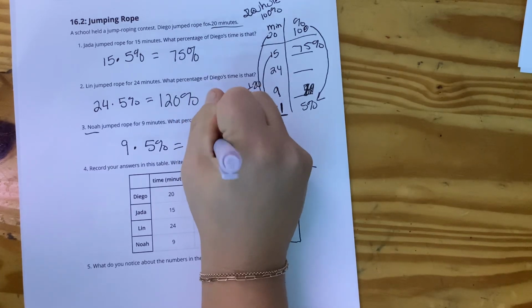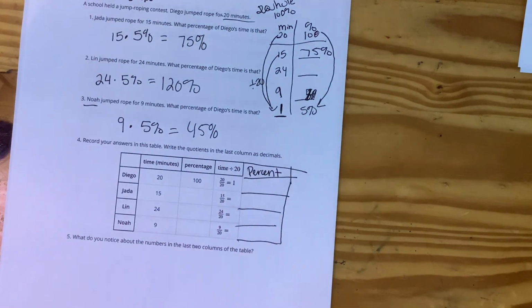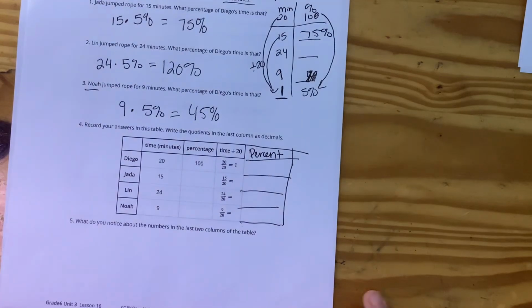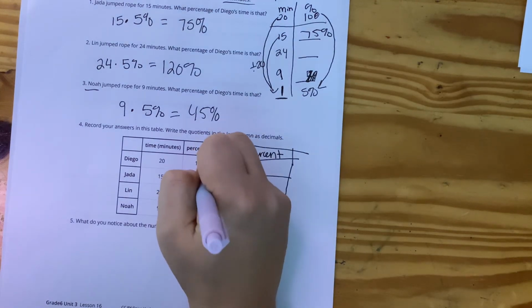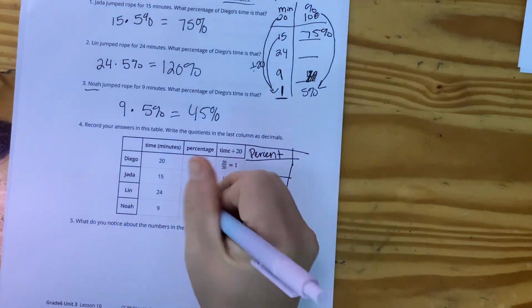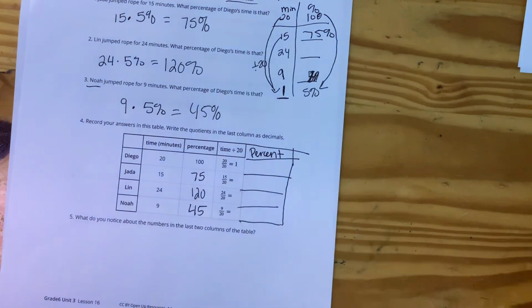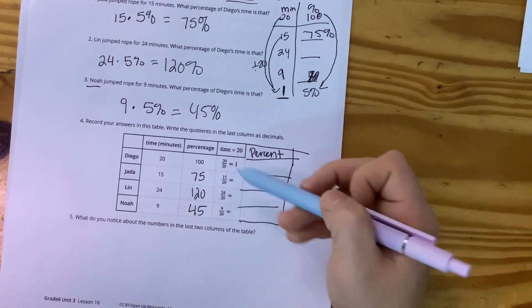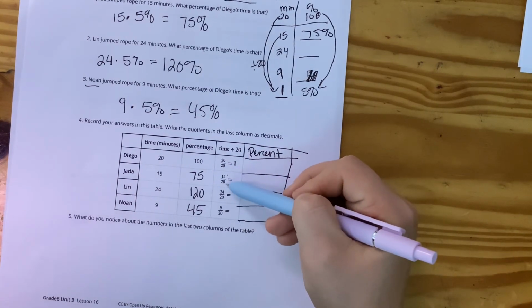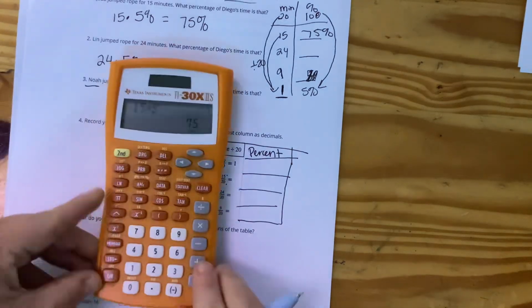So he jumped 45%. Now what it's asking me to do in this next question is to think about what percentage it is for what I got up here. So I got 75%, 120%, I'm just copying from my work up here, and 45%. When I take my part over my whole, I do that with my calculator.